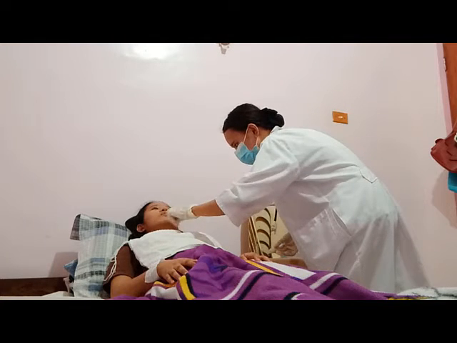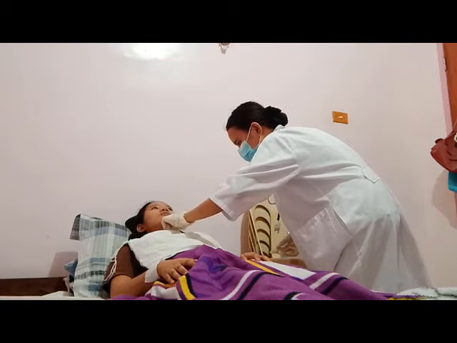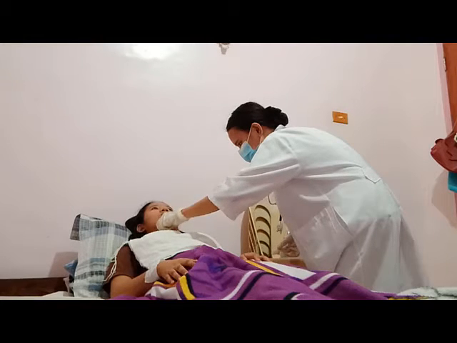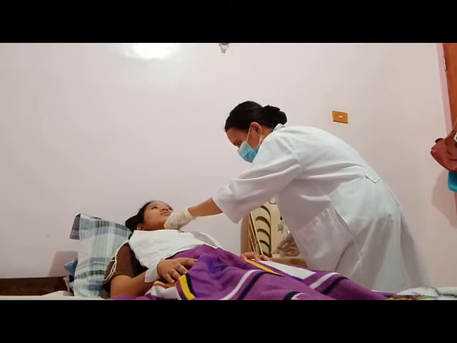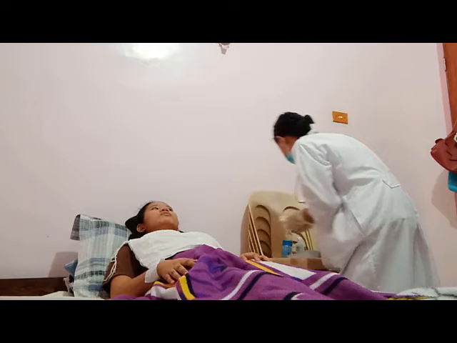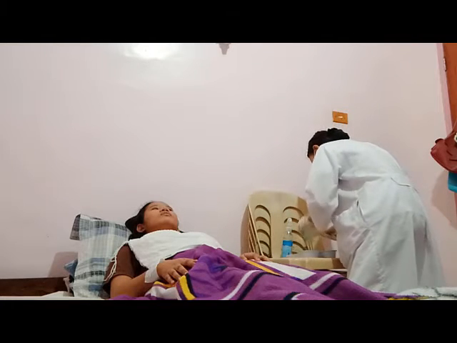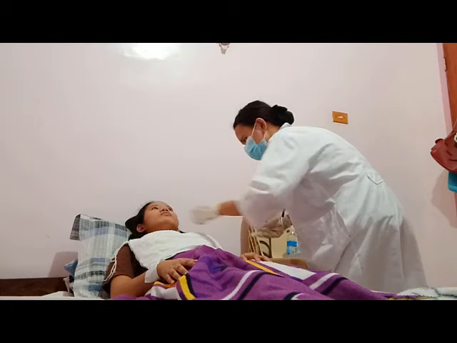Dip a cotton-tip applicator or gauze sponge in a cup or basin with sterile saline and clean the stoma site. Use each applicator or sponge only once, moving from the stoma site outward.